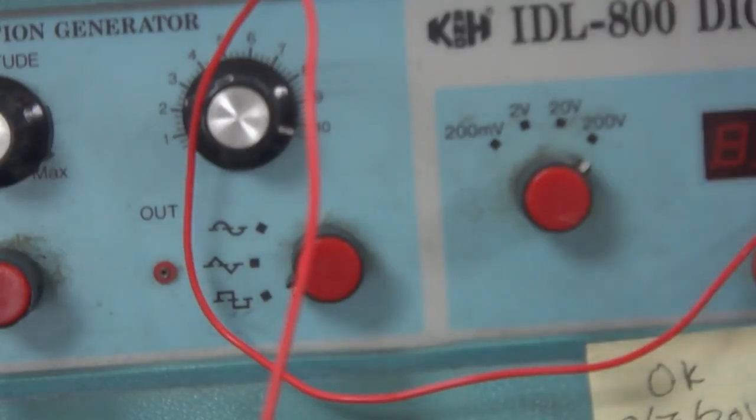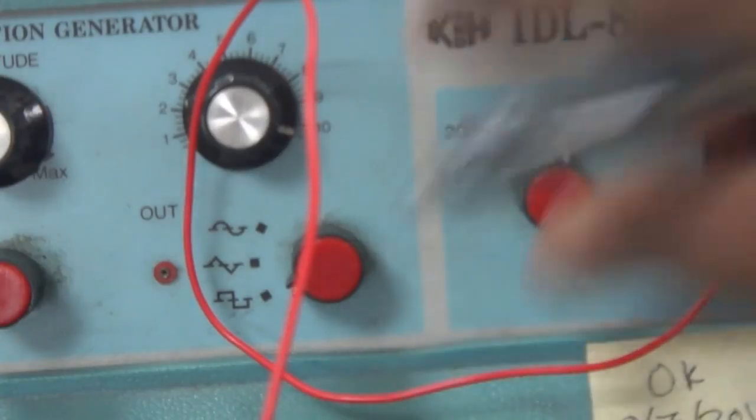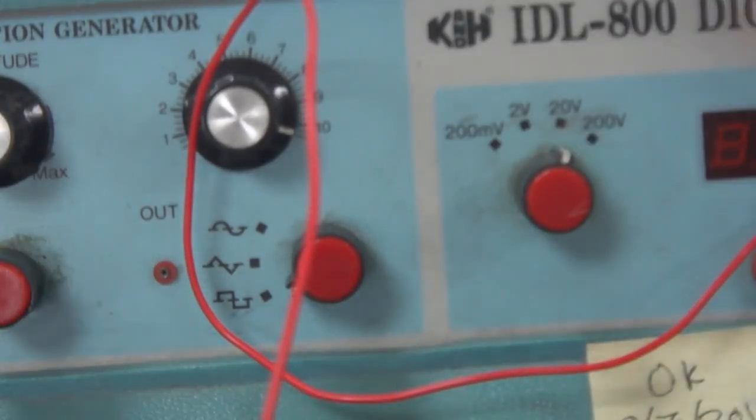So in this case, I can safely set it to a maximum of 20 volt. I can't set it at 2 because I don't know whether my voltage is more than 2 or not. So here I will start straight away at 20 volt.